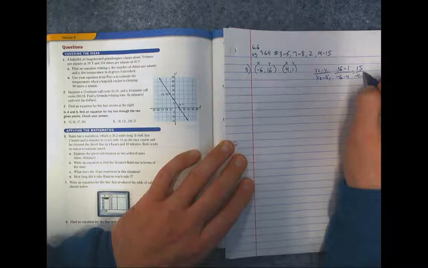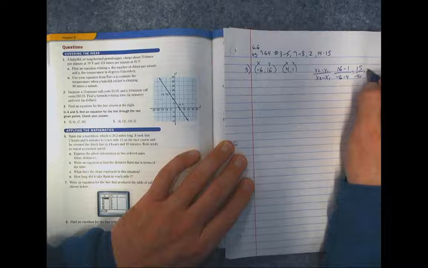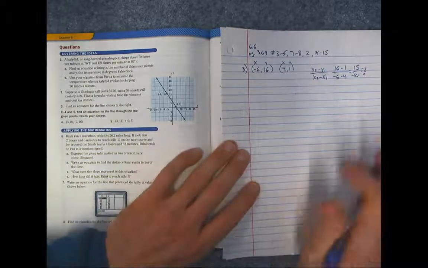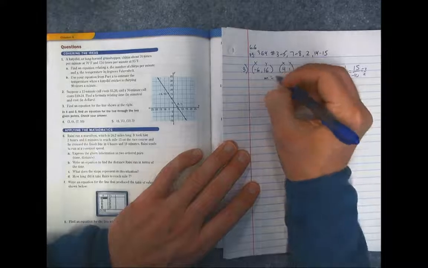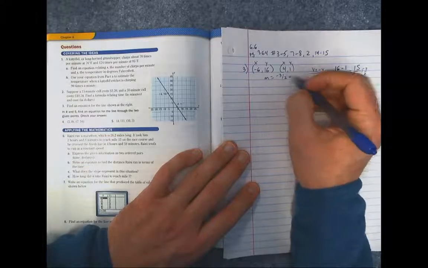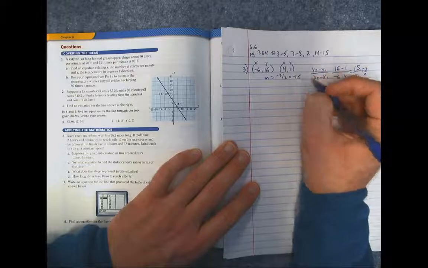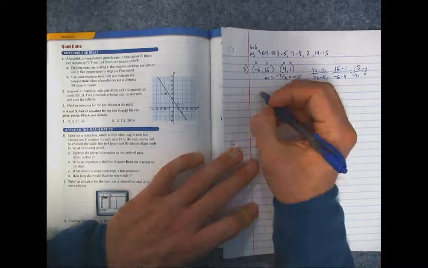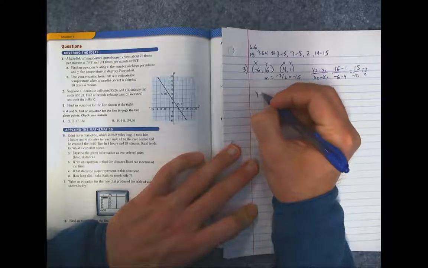You can plug that in your calculator and simplify it. Okay, but that's 3 over 2. You're dividing by 5, and it's negative. So my slope, my m, equals negative 3 over 2. Now, maybe you turn that to a decimal. It's a nice decimal, negative 1.5. Perfectly fine. And we're going to go ahead and plug into that equation.